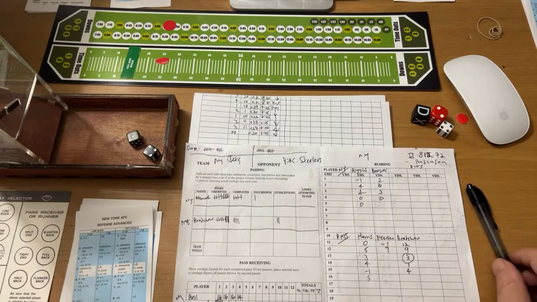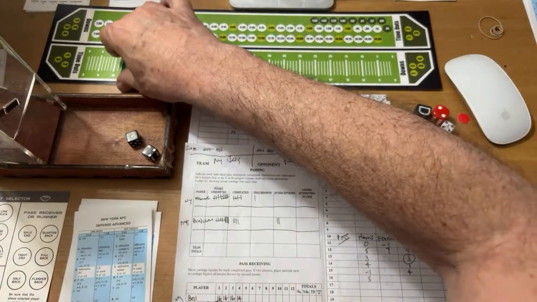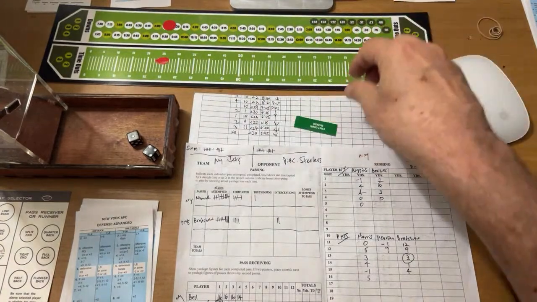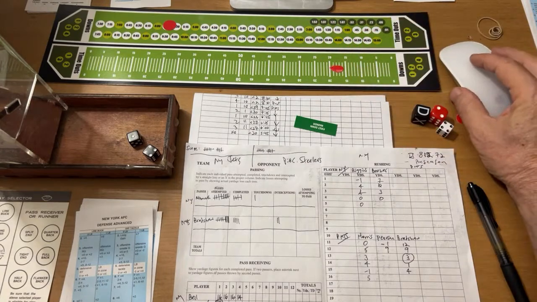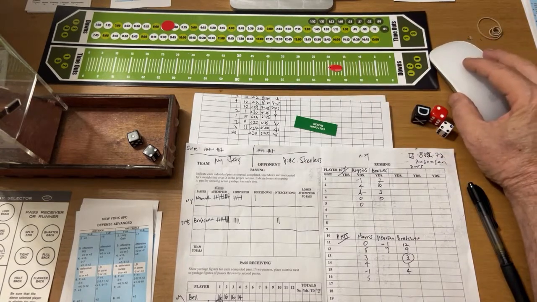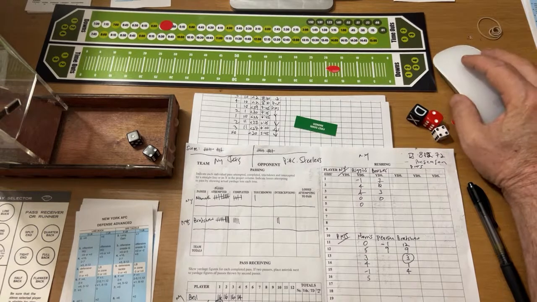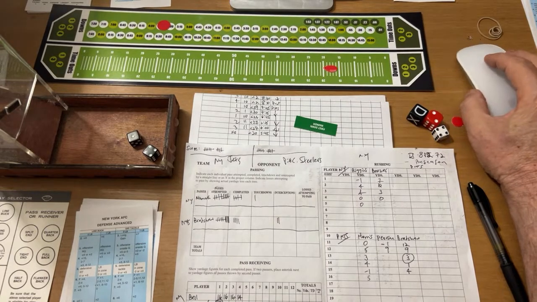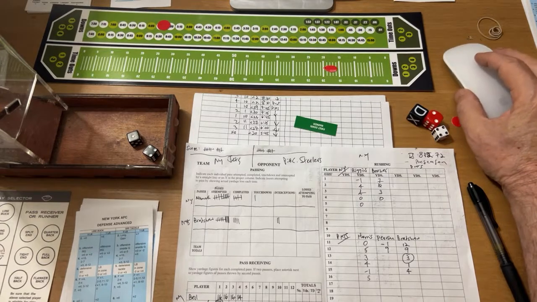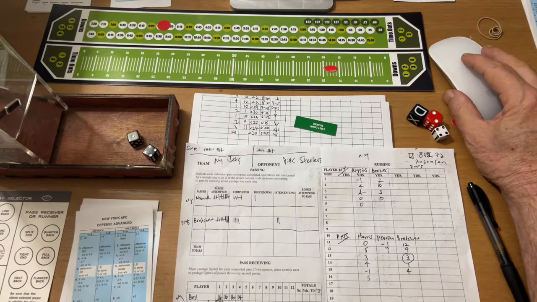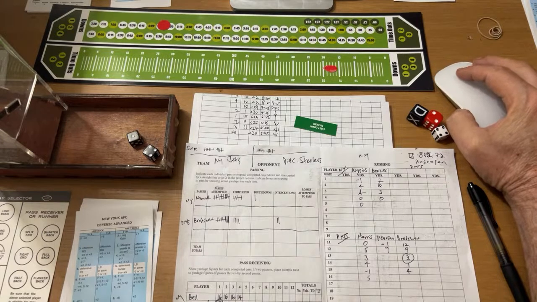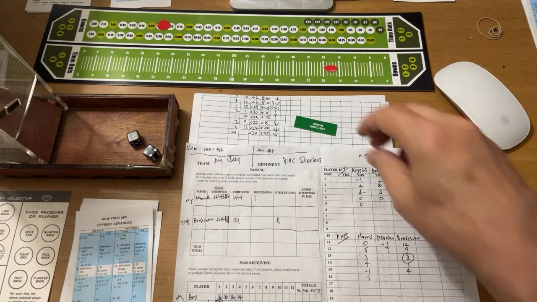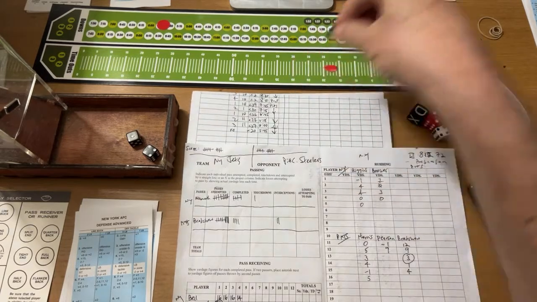Okay, they're going to kick off now. And I assume they kick off from the 20. I've got the chat now. Okay, kicking off now.